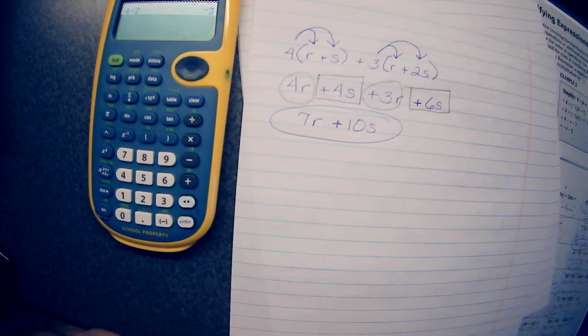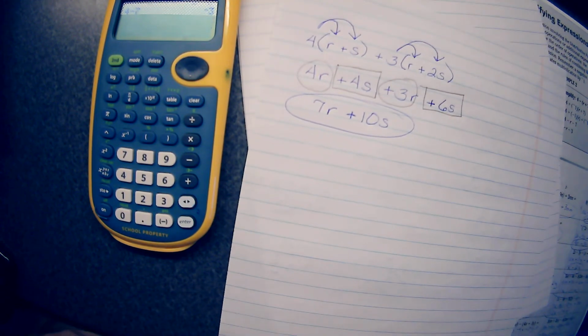These will give you a lot of practice recognizing your like terms, grouping your like terms, and using your distributive property, which is a really important skill in algebra.